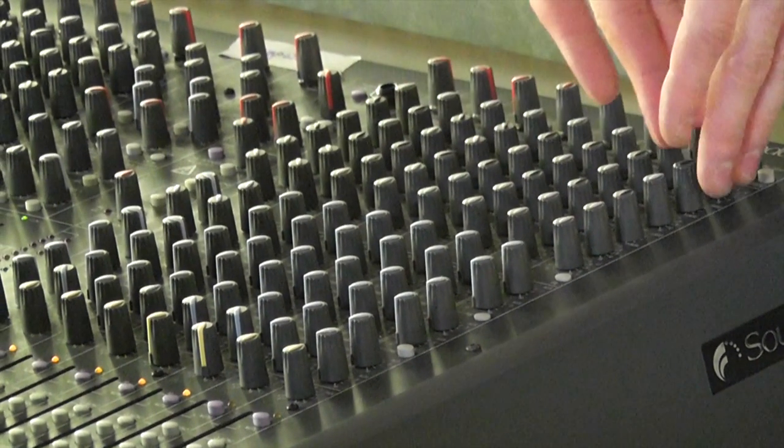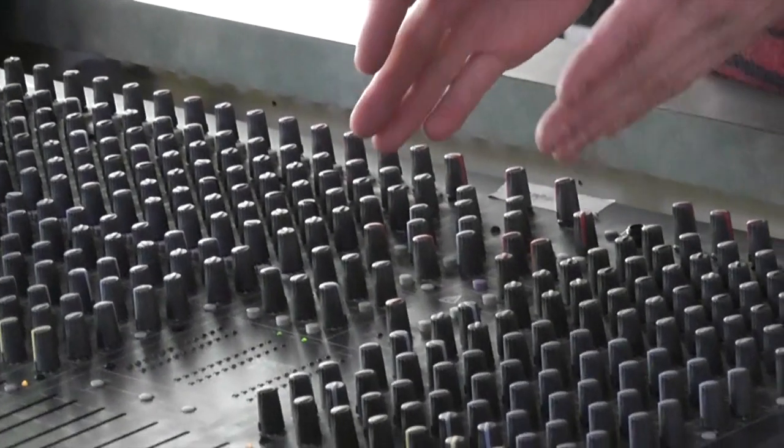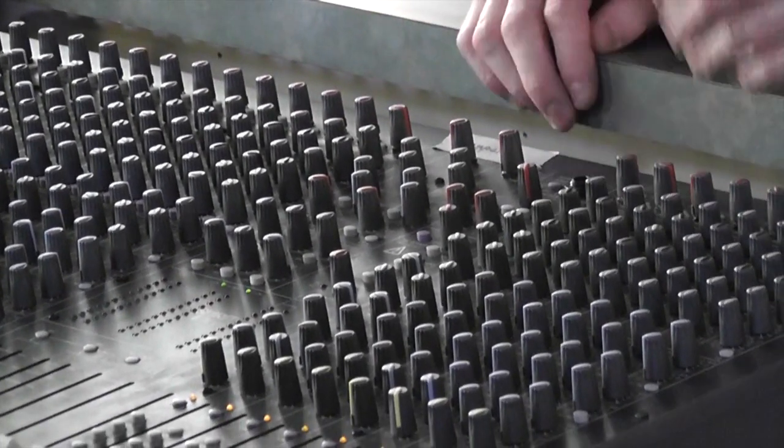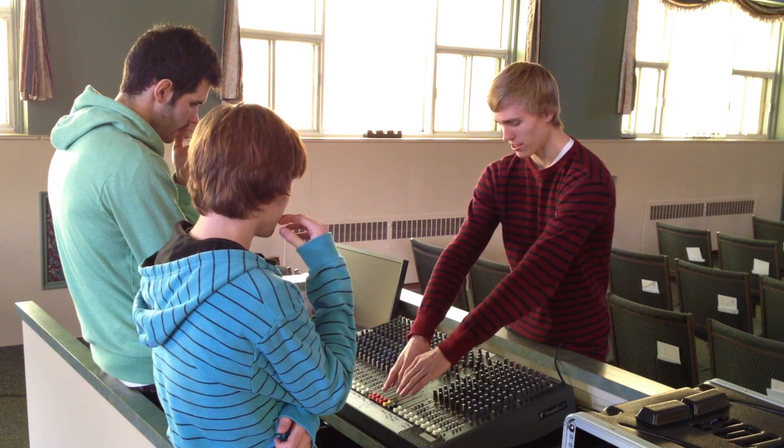Now I'm going to talk about the master section. So we already talked about the individual channel strips and how this works. But then there's a section here that's kind of different, though most of it works along with this. We already really talked about the main routing and how that works.